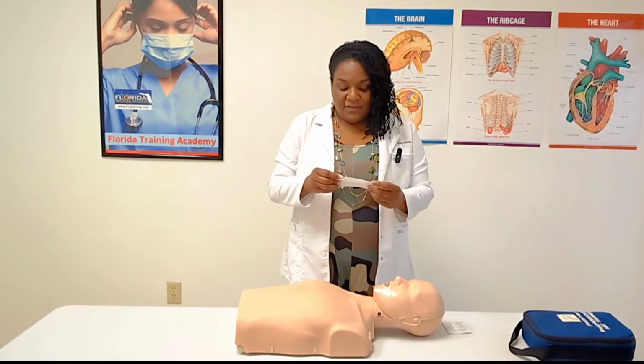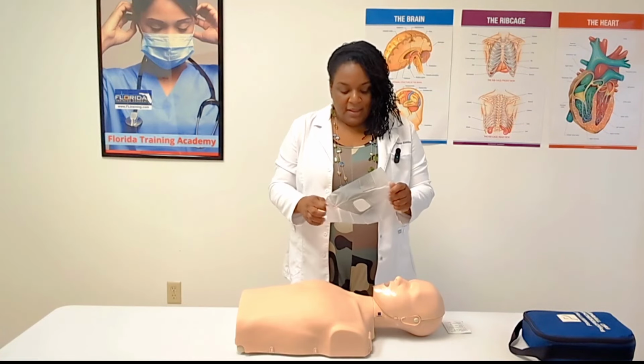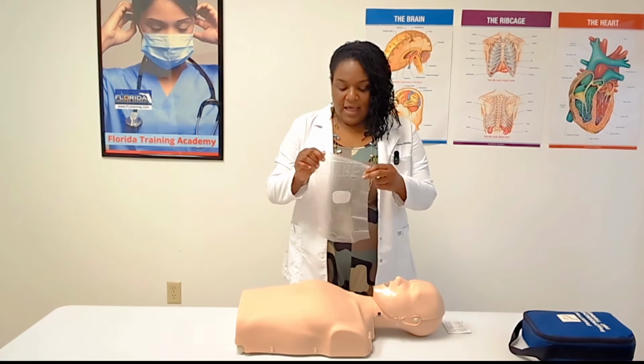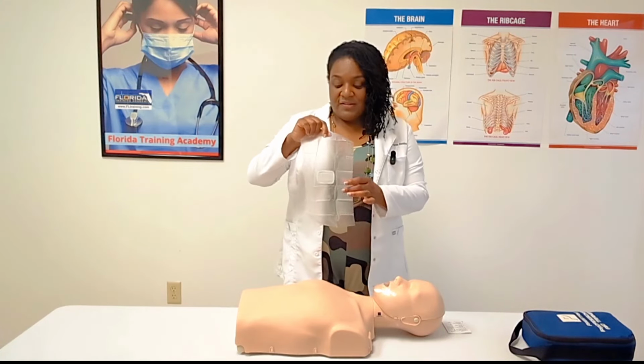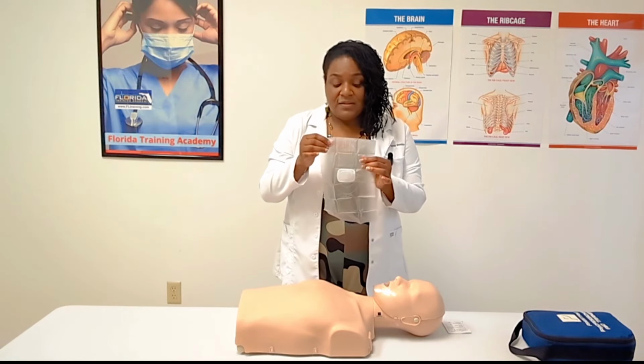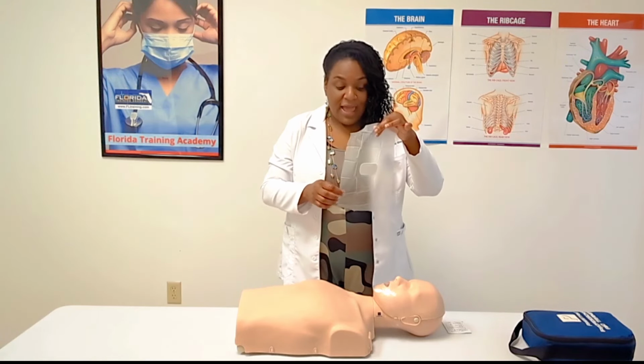When you're using the face shields, I want you to know that they are designed to prevent vomit from crossing. They're designed to prevent you from contracting herpes, but this filter isn't strong enough to prevent COVID from passing.